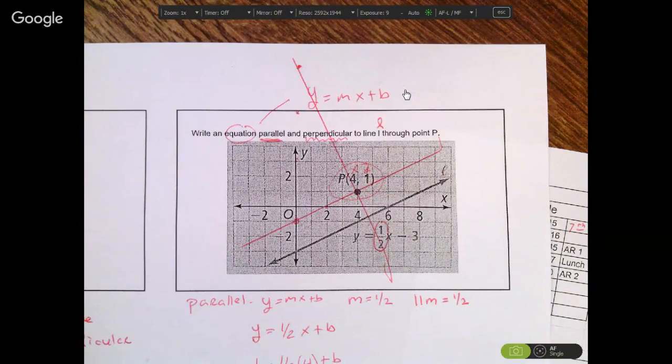Can we just make a parallel line like this instead of doing it the other way? If we're constructing a parallel line using this method of slope, how would you do it? Well, you don't have a grid. All you have is a line. That's the million dollar question.